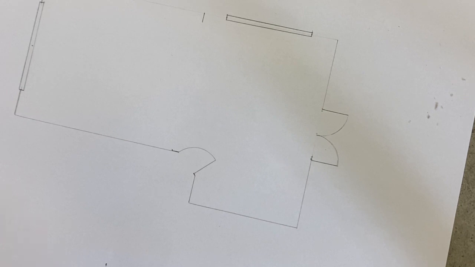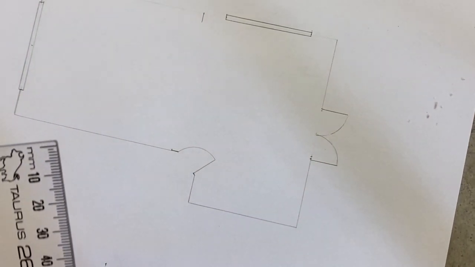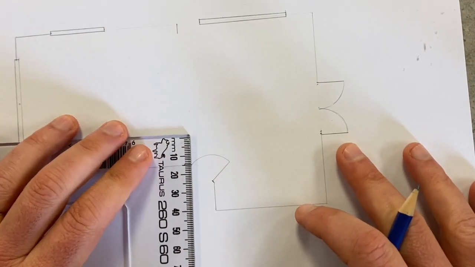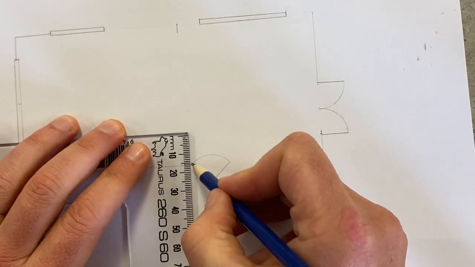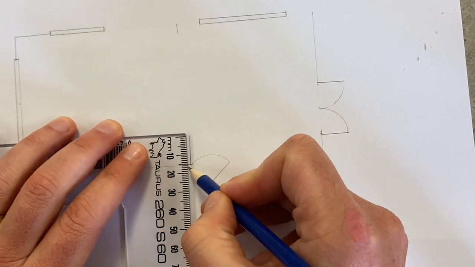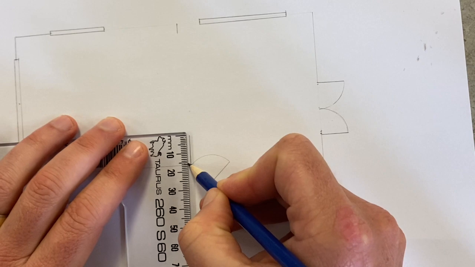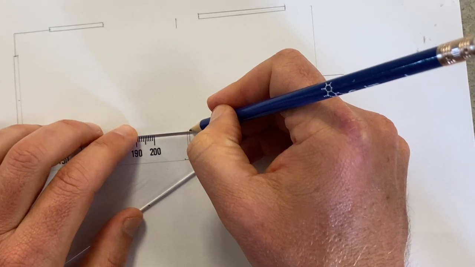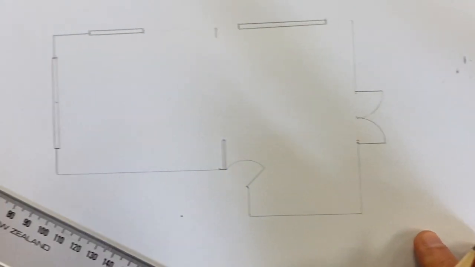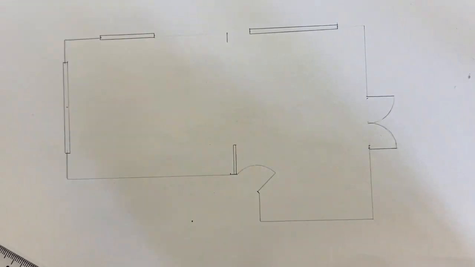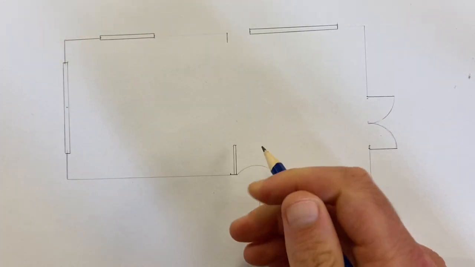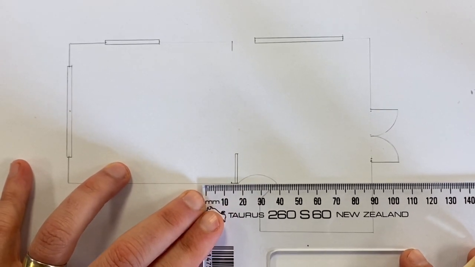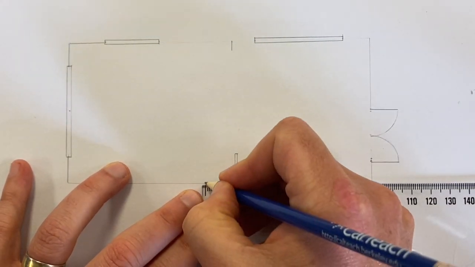Let me just double check. You'll see shortly why I did that. So again, I've got this little mark here. I'm going to measure the width of the door, which is 1.4, and mark that there.